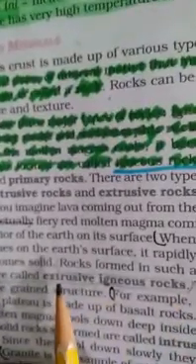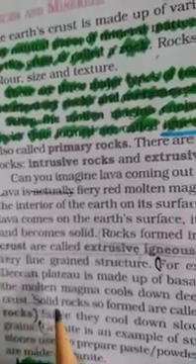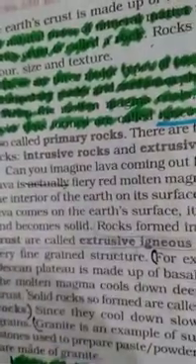There are two types of igneous rocks: intrusive rocks and extrusive rocks. When the molten lava comes on the Earth's surface, it rapidly cools down and becomes solid. Rocks formed in such a way are called extrusive igneous rocks. Then, sometimes the molten magma cools down deep inside the Earth's crust. Solid rocks so formed are called intrusive igneous rocks.